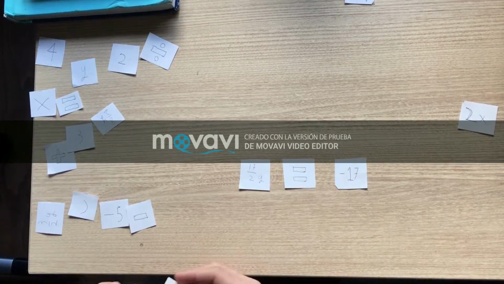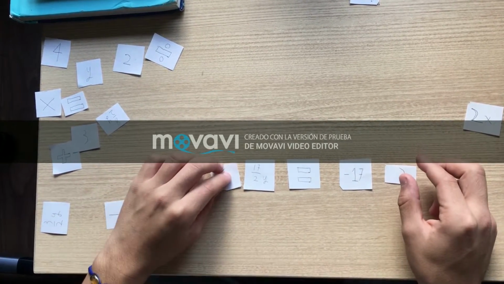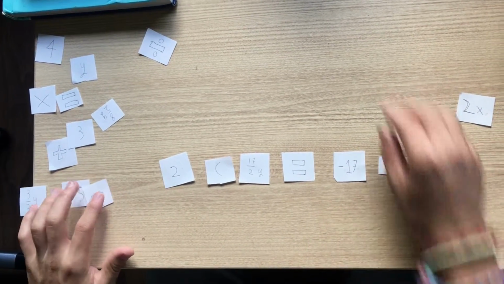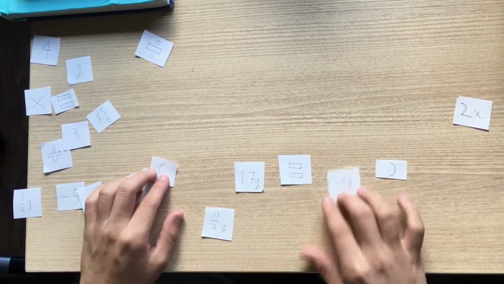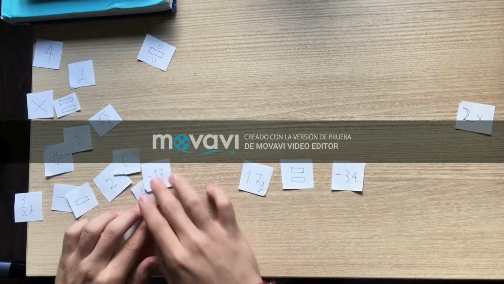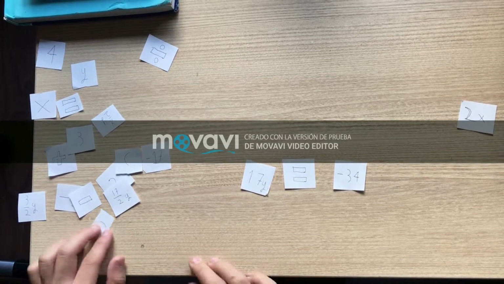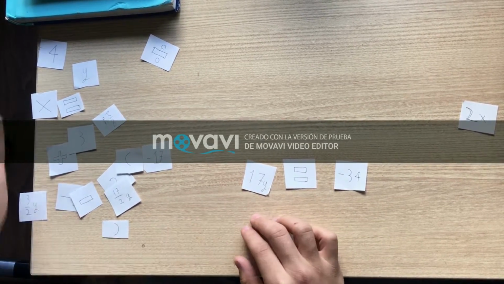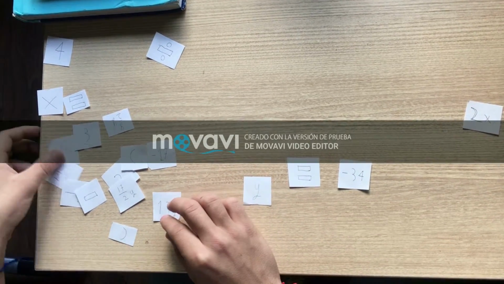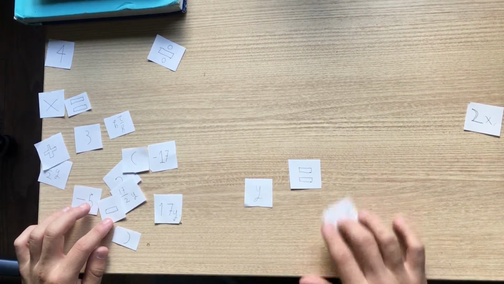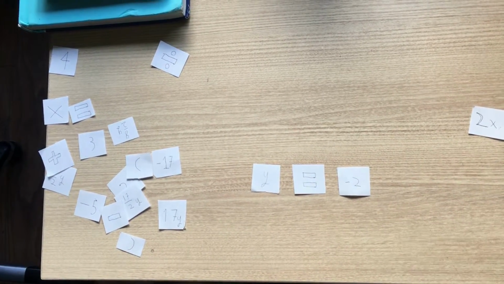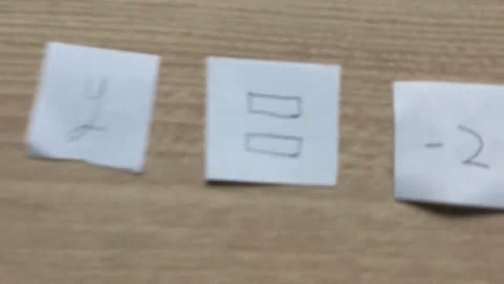Next, we have to get rid of the 2. So we're gonna multiply the whole equation by 2, which is gonna give us 17 and 34. Next, we have to now divide the whole equation by 17 to get the y. So we got y, and then this, we're gonna divide by 17, which is gonna give us minus 2.